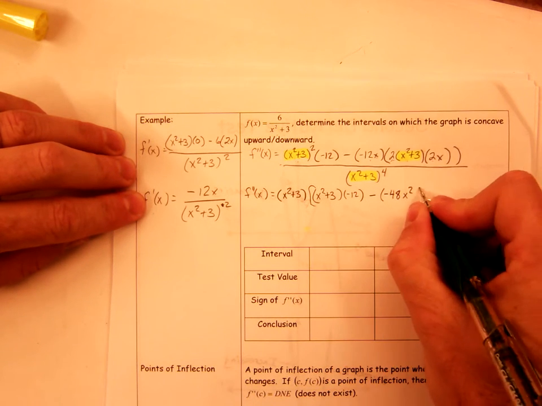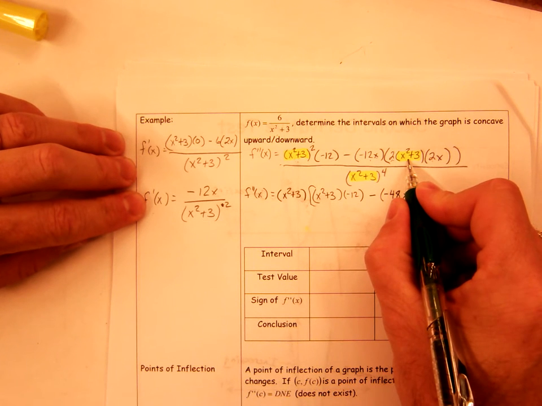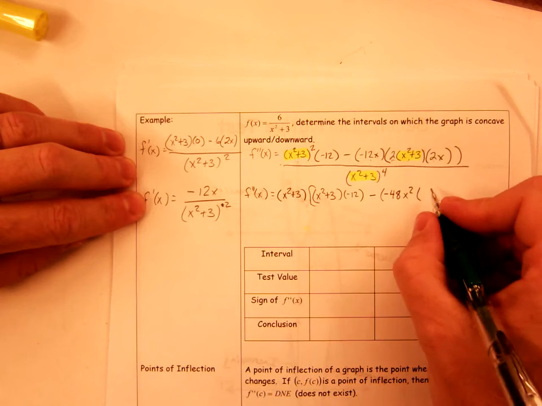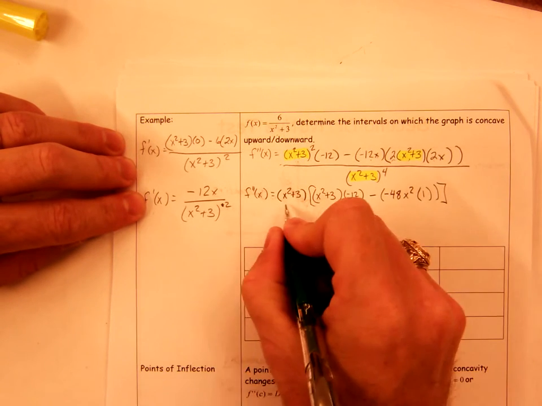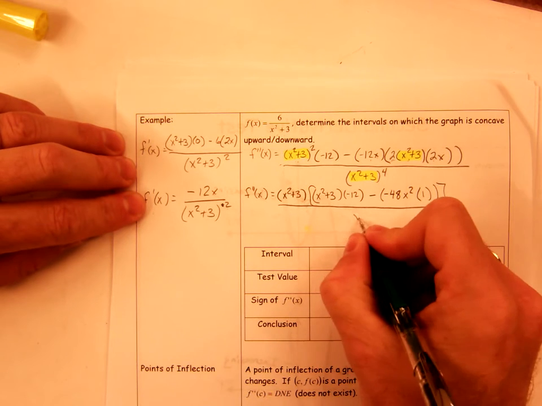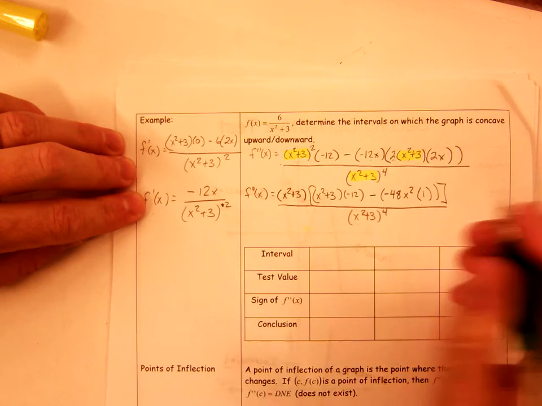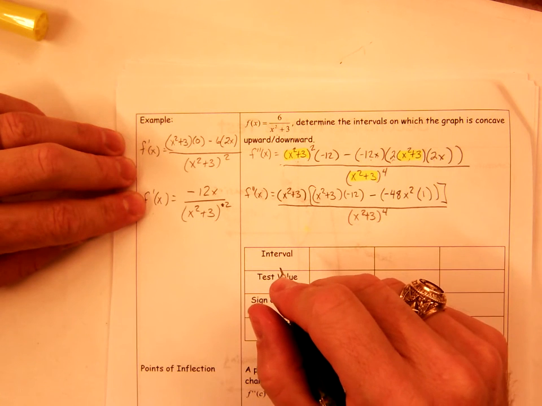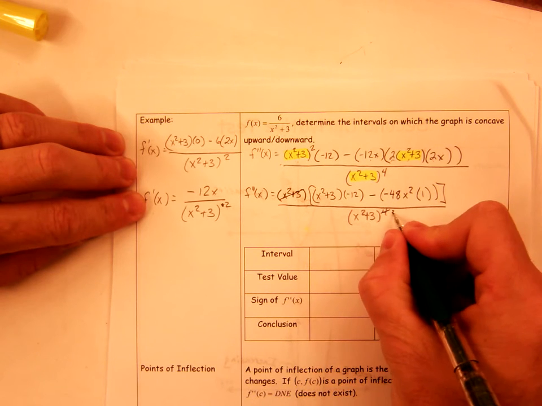And when I factor out 1 of these, what's left? Just the number 1. And that's all over x squared plus 3 to the 4th. So this cancels with 1 of these, and I'm left with 3.